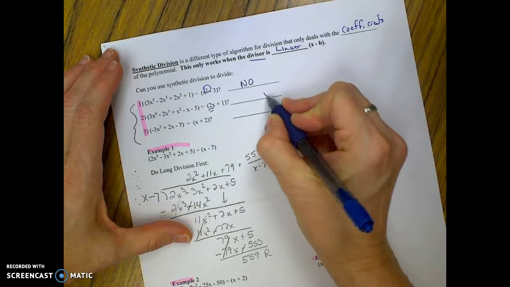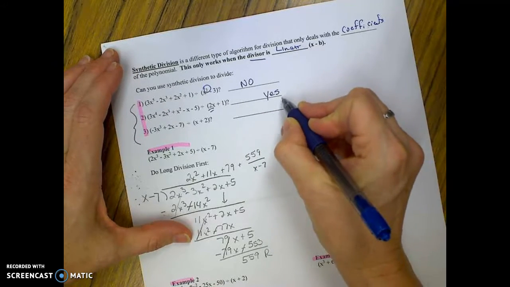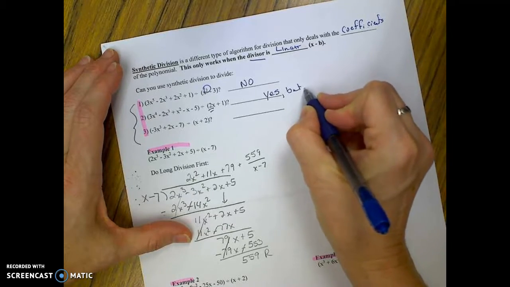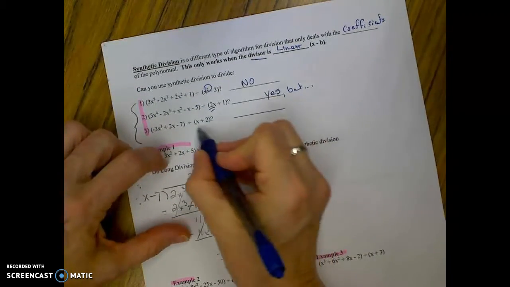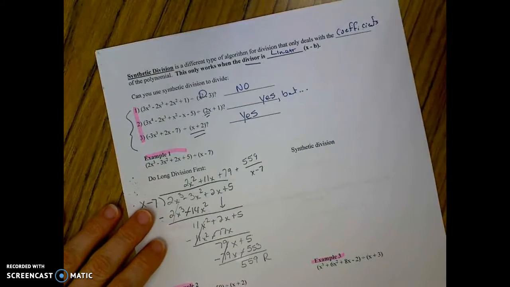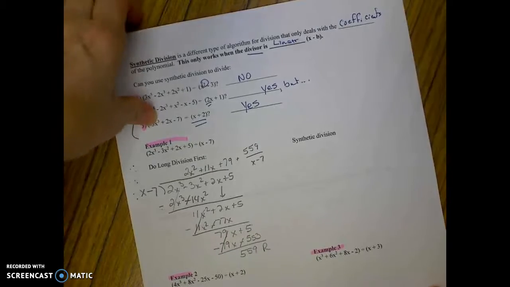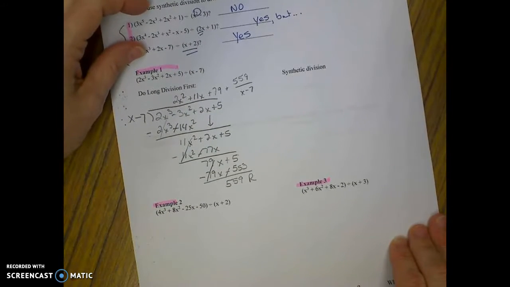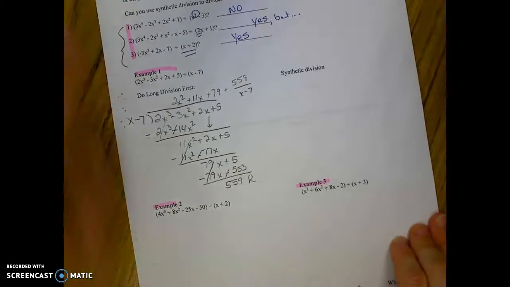So we're going to look at some that you can. Yes, but it's not as easy. Okay? This one, absolutely yes. This is ideal. Okay? So when we look at example 1, I have it worked out with long division already here. So I know what my answer should be.